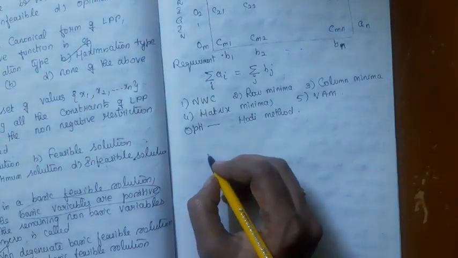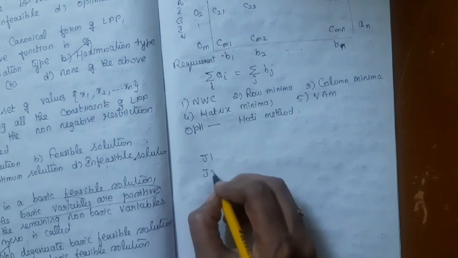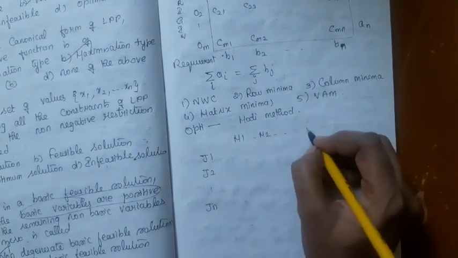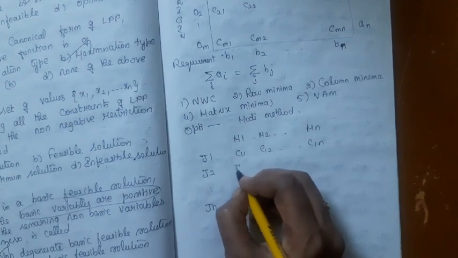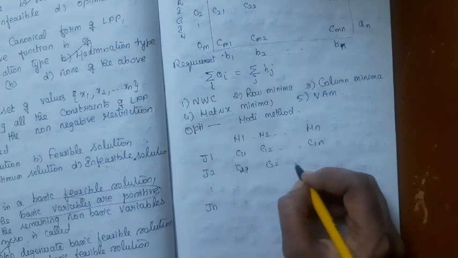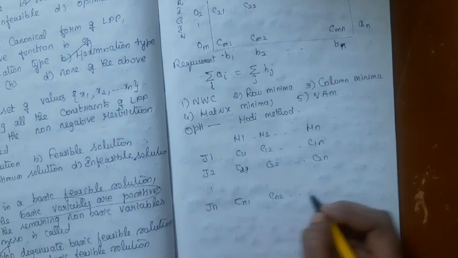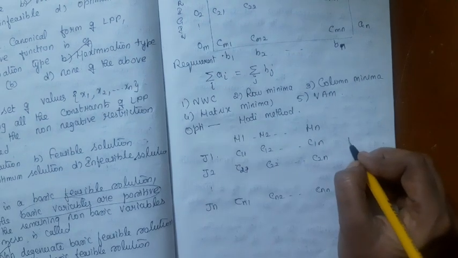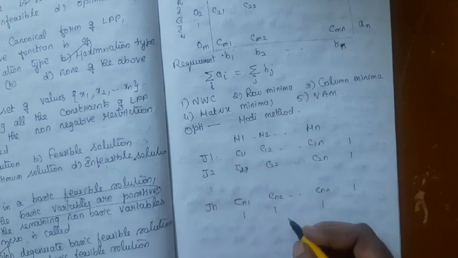Now, in the assignment problem, the problem is to minimize the assignment cost. Some n jobs are there, which can be processed in n different machines. The costs are given. Here, under each type, J1, only one job is there. And under each type, only one machine is there.